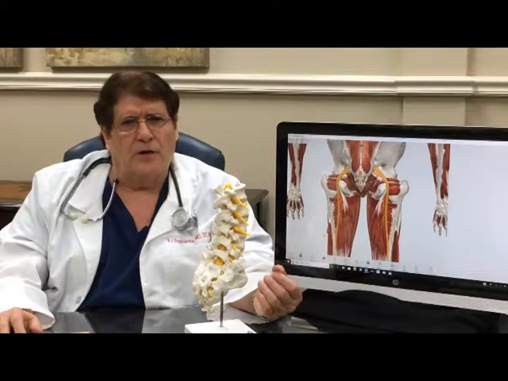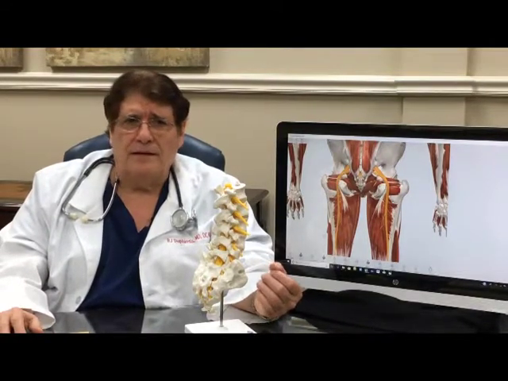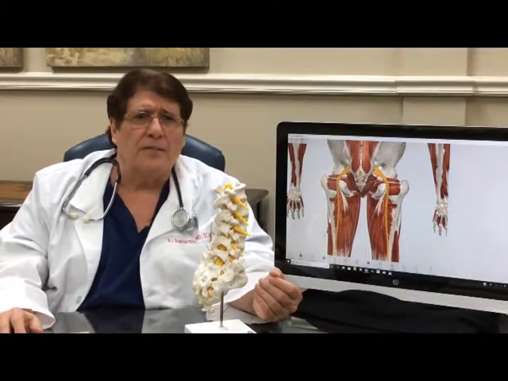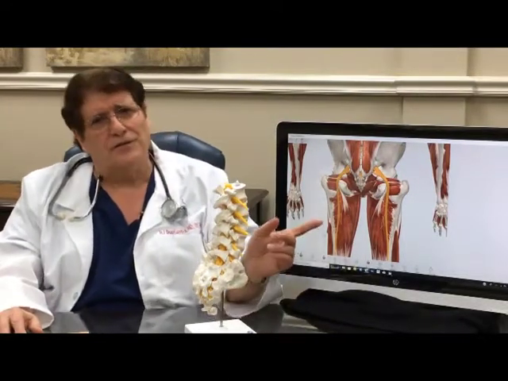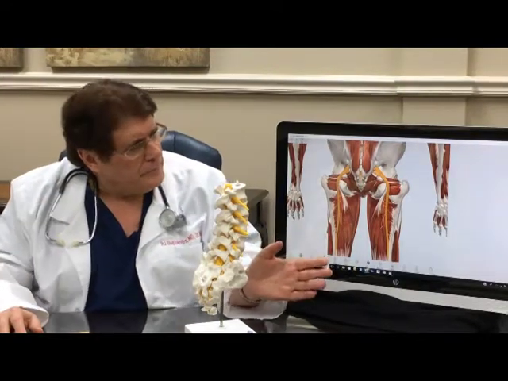We're going to talk about another condition in the back. It causes a lot of back pain, and can be caused by some sort of spinal issue. And we're talking about sciatica now. I've got a great illustration here. You're looking at the low back, okay?